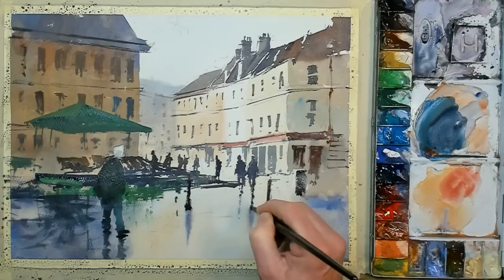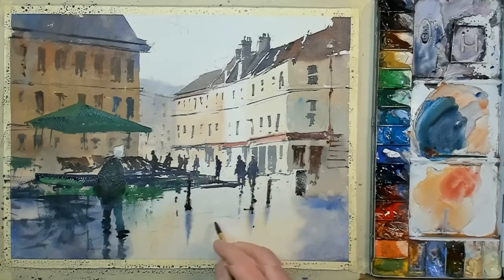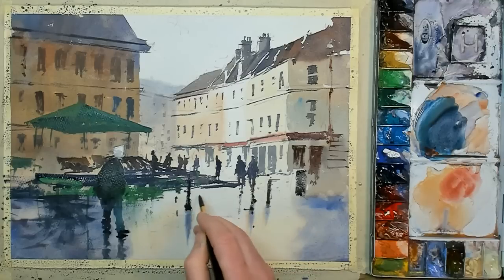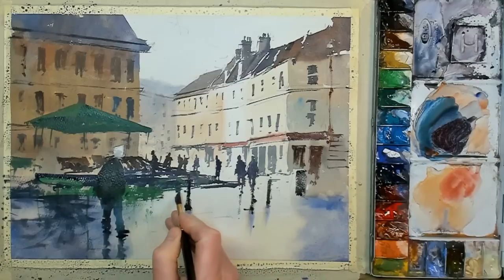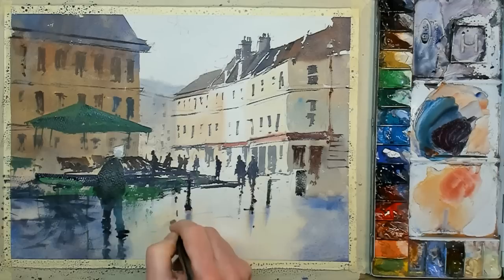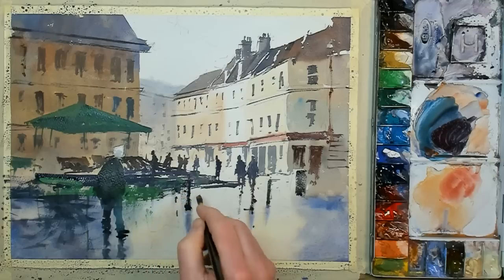One there. Bit unfortunate I got it just in the same spot as the figure. Anyway, maybe I should have drawn that figure in, moved it slightly to one side.